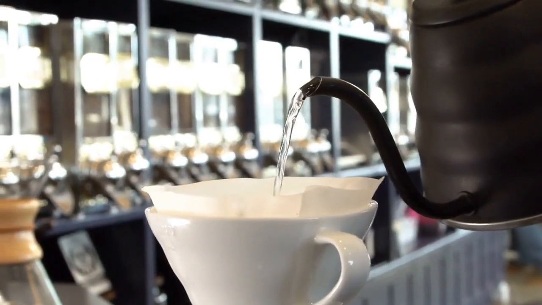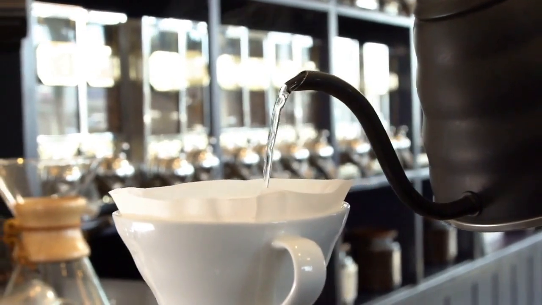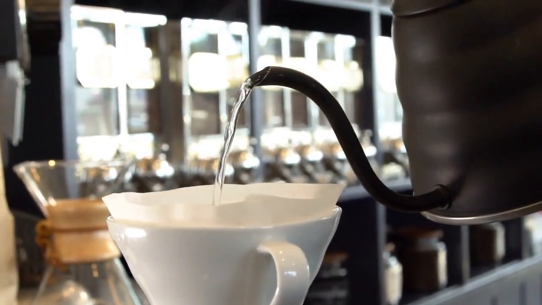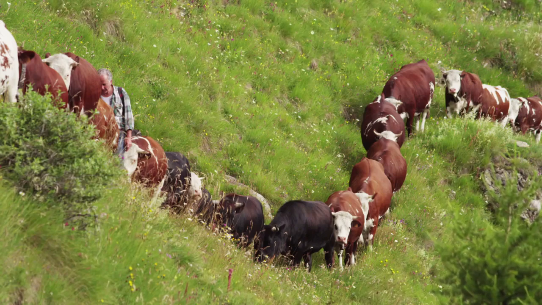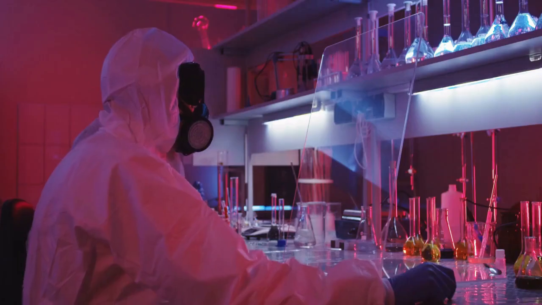The action of the water passing through the coffee grounds, dissolving the flavor and color, and carrying it down into your cup is the process of elution. You are actively eluting the coffee compounds from the grounds. What you collect in your cup at the end is the eluate. Now, let's bring this back to the lab.